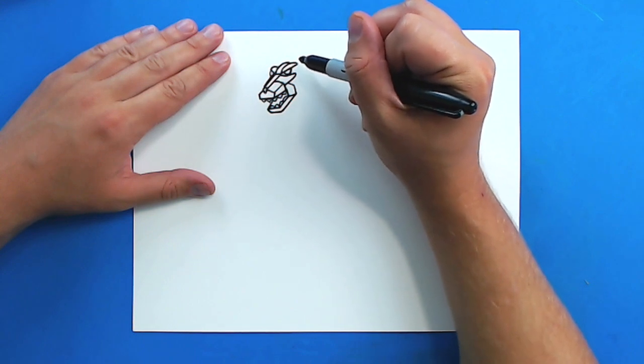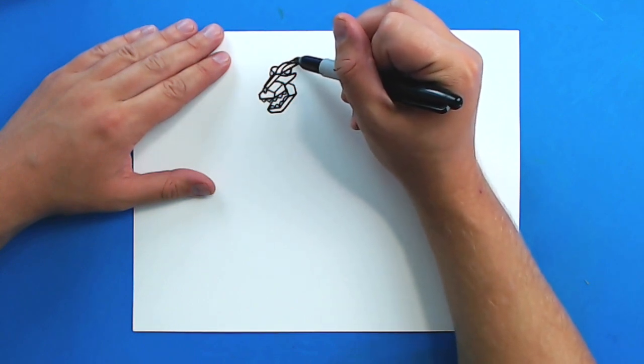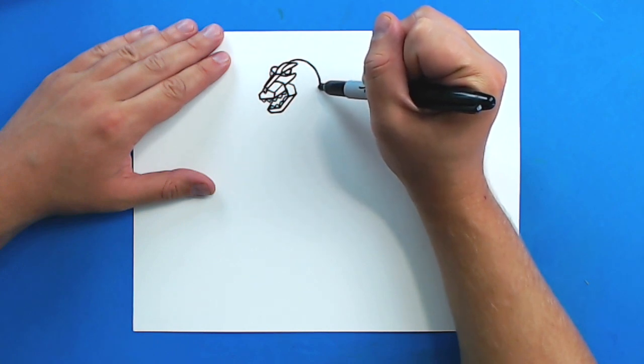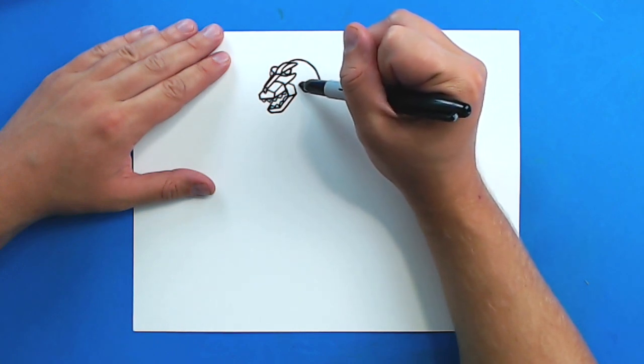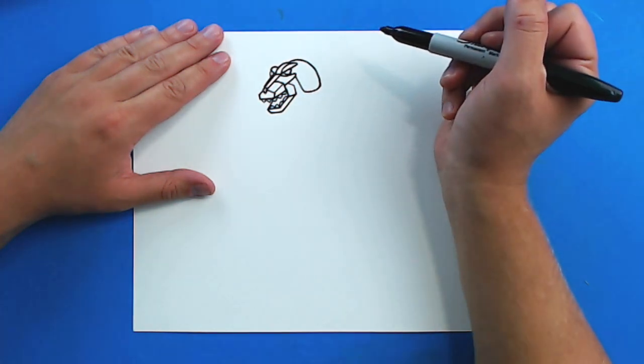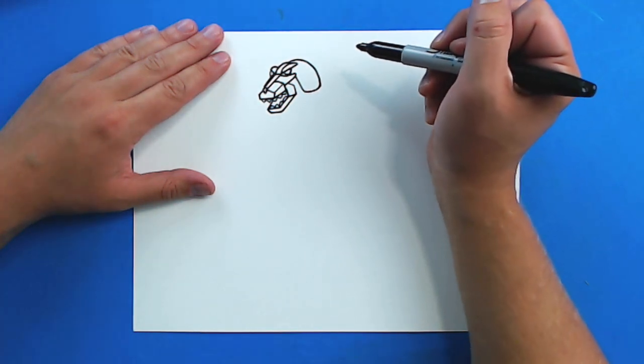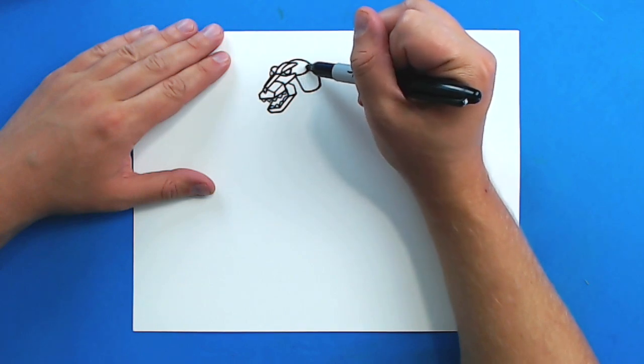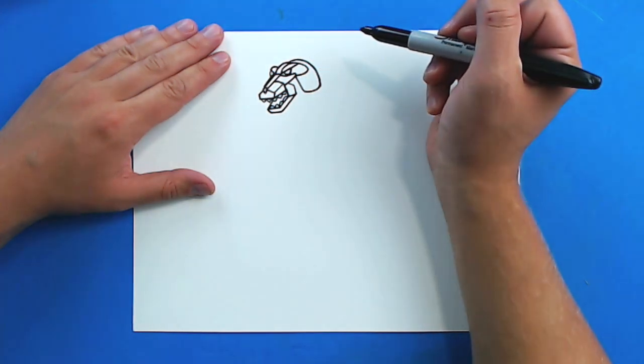Now, starting up here by the eyebrow, I'm going to draw a line that just kind of curves around, goes over, and then back up here. Then I'm going to draw a line just kind of curves around here like this.